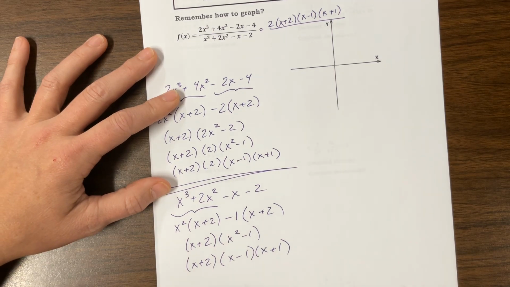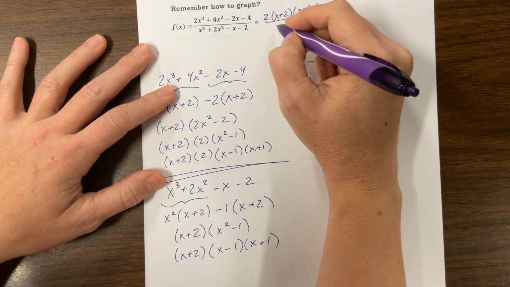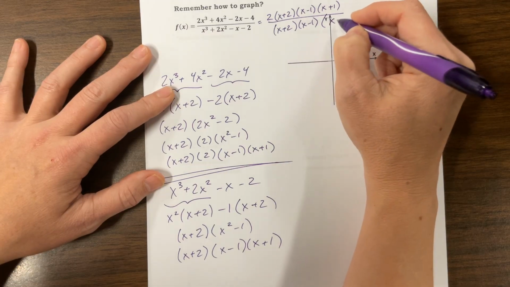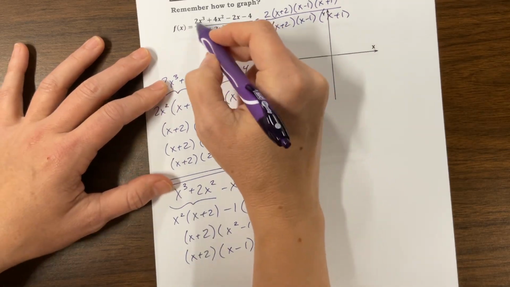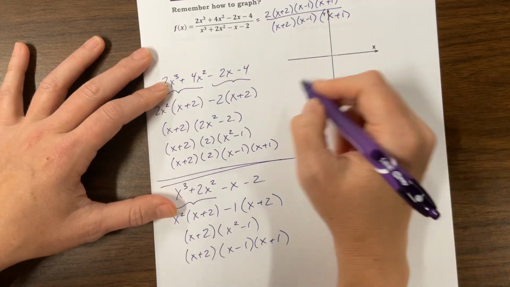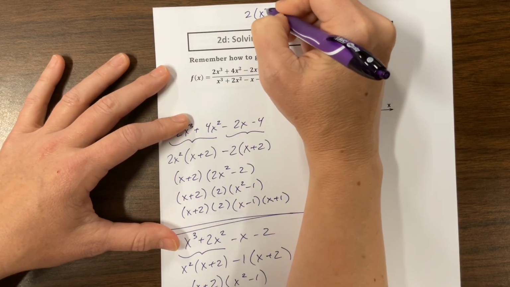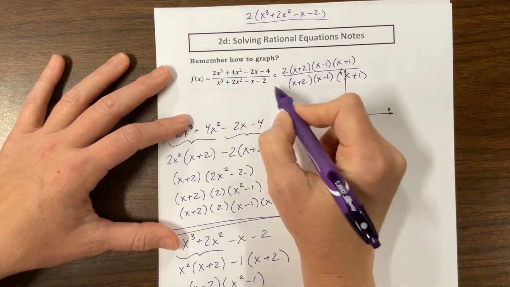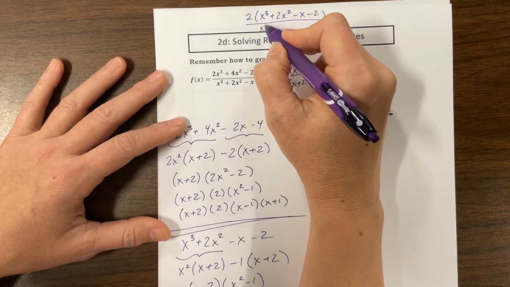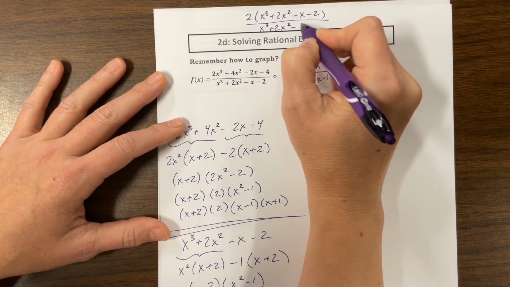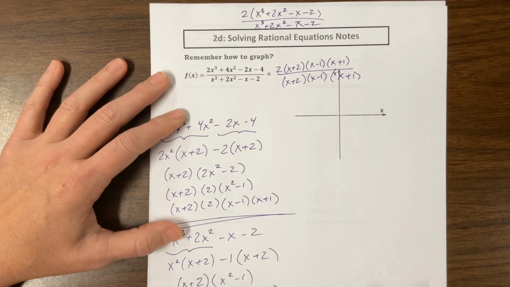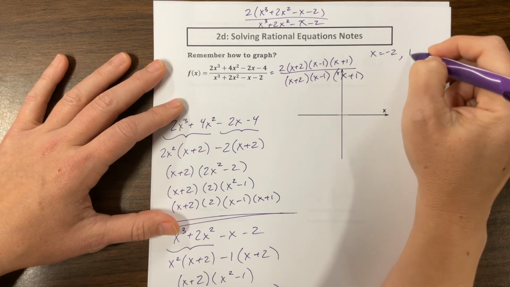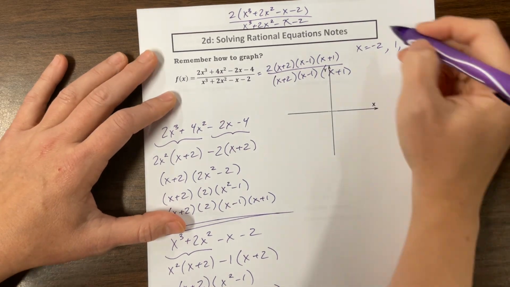Do you know what? This might have been easier to do. I'm just now realizing what I didn't think of. This is an x plus 2 times an x minus 1 times an x plus 1. Basically, I could have just factored out a 2 from here. If I had done that, this would be a 2 times x cubed plus 2x squared minus x minus 2. This is exactly what was in the denominator. So, well, I do need to factor this because I wouldn't know where my holes were. So I'm going to have a hole when x equals negative 2, when x equals positive 1, and when x equals negative 1. I have holes.